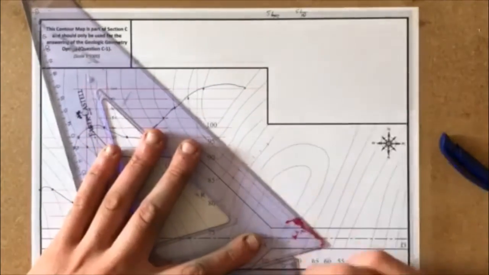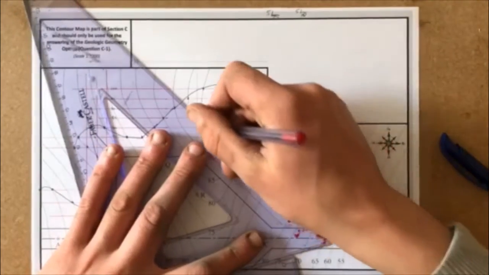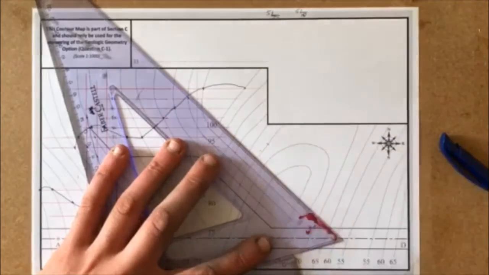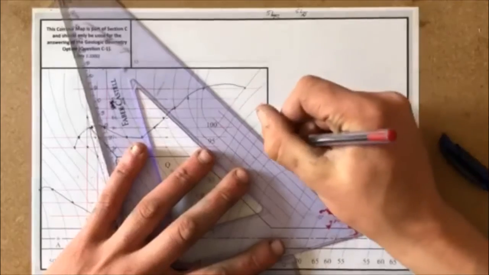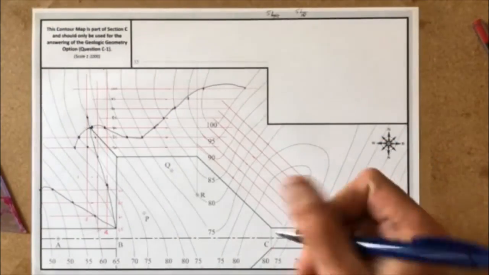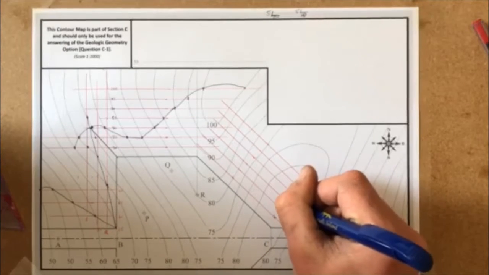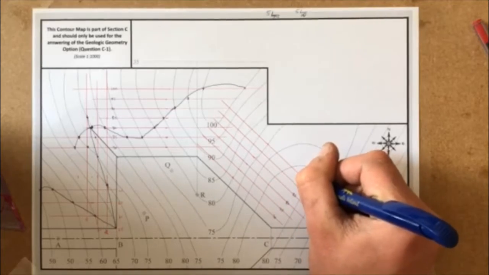So this is all cut because we know the road is lower than the ground. So 65, 70, 75, 80, 85, 90, 95.